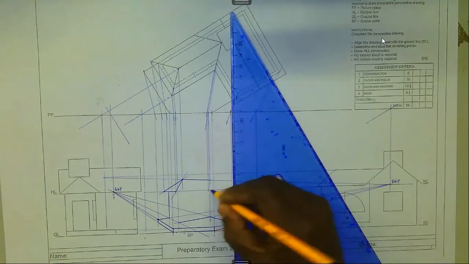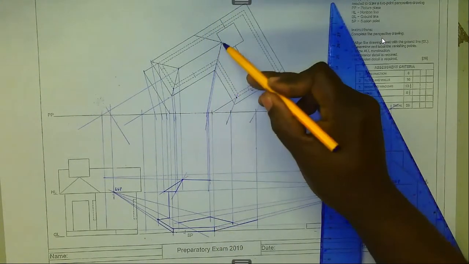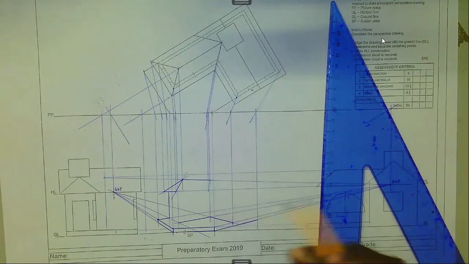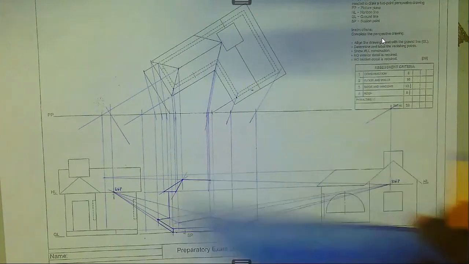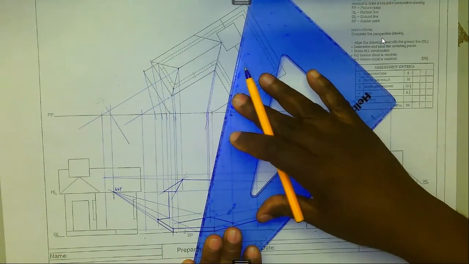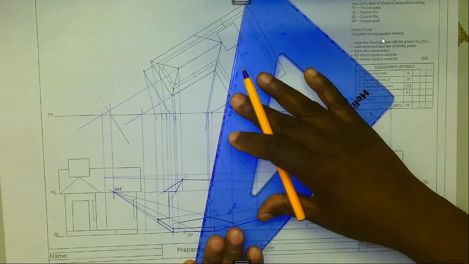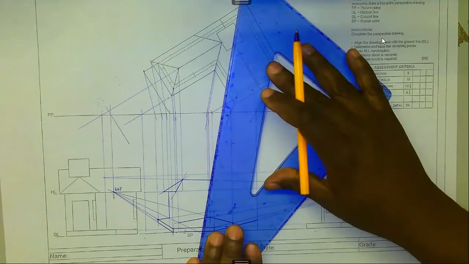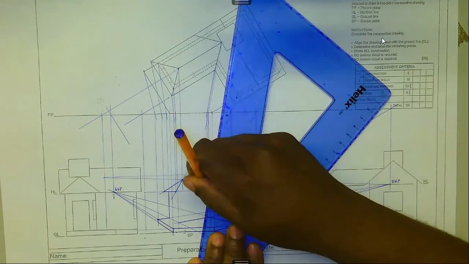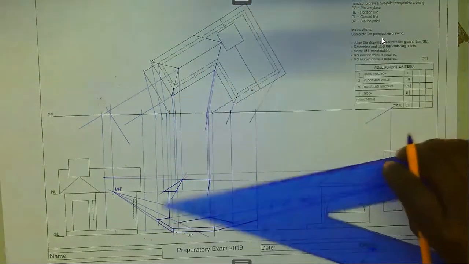You have got this point. As you can see, this point is connected to that point. We should also connect this one to that point, the other point that we established earlier on. So this, it's connected like that.